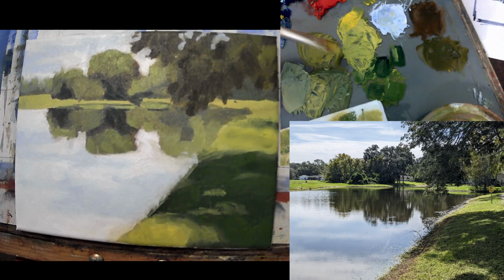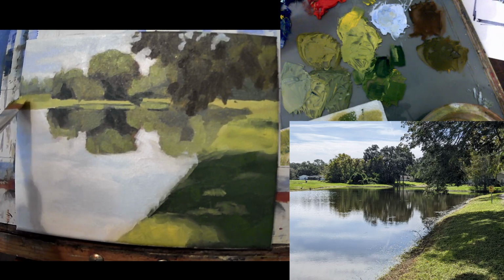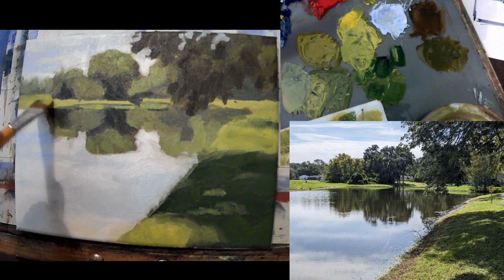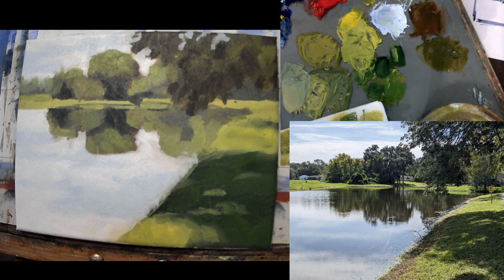And then I will also push this part of the grass into the background with a touch more blue. Okay, thinking almost done.